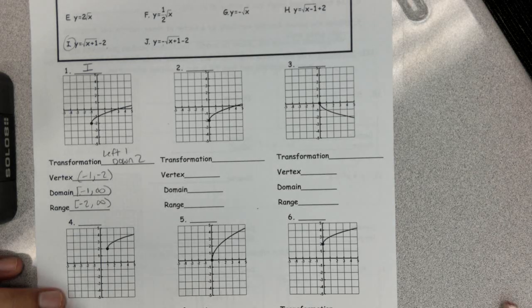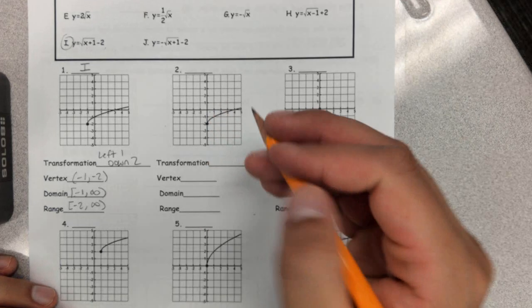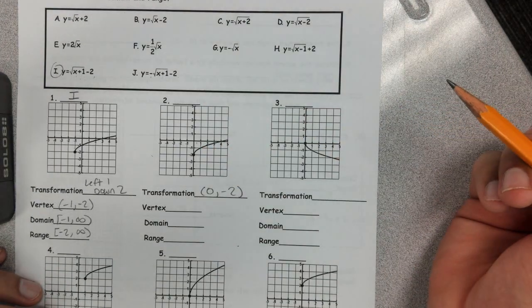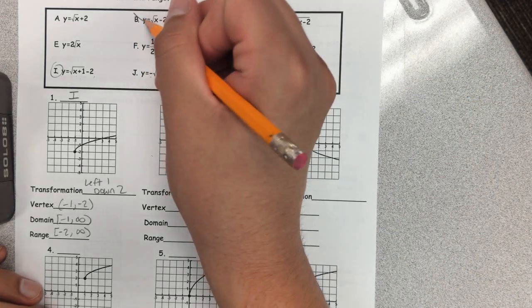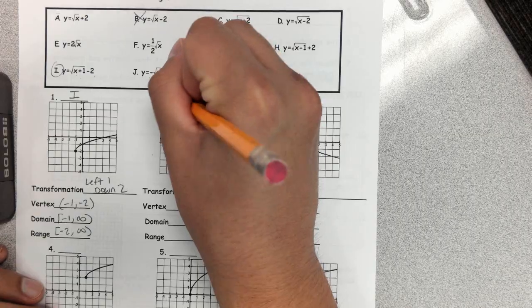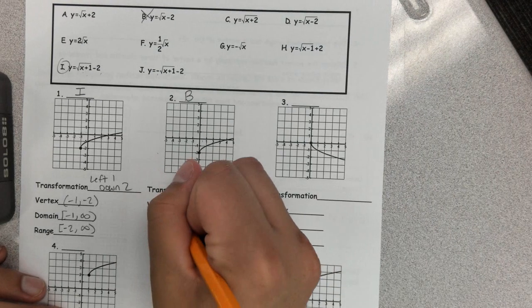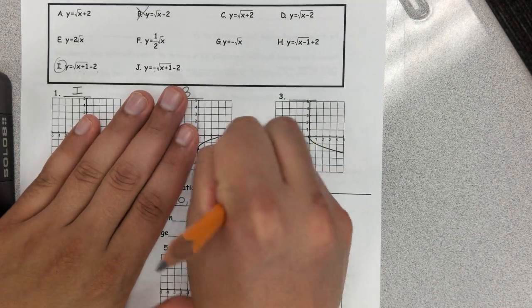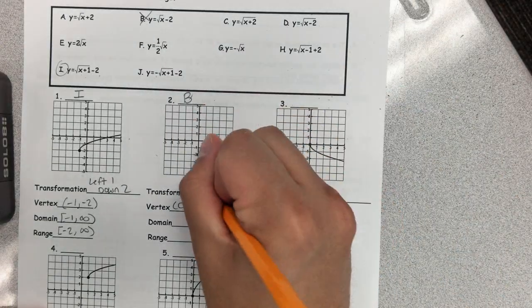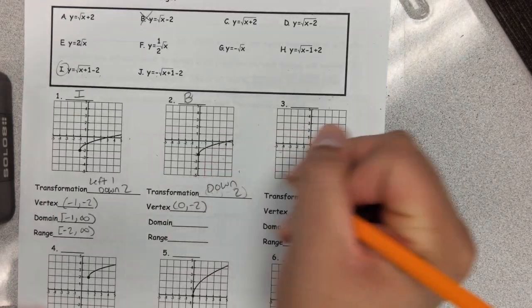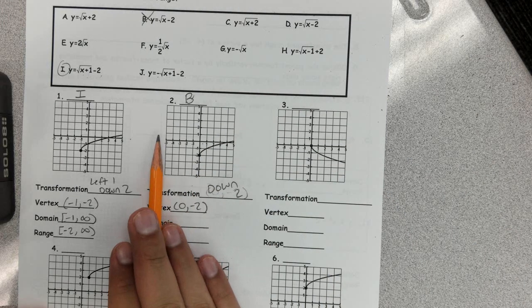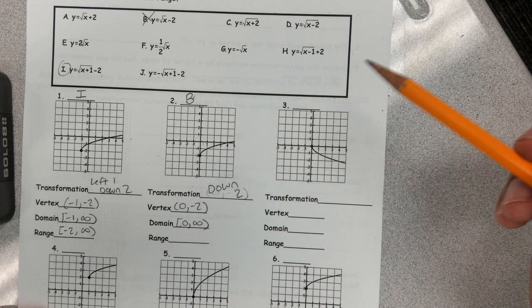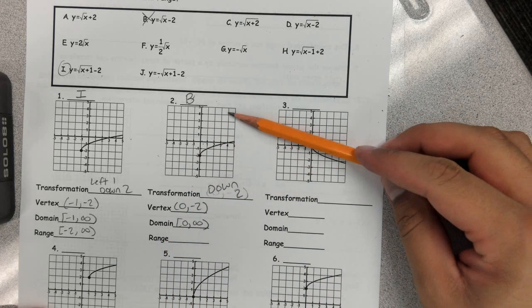Alright, so then number 2. Number 2 has a vertex at 0, -2. Right, so this just has a shift down 2. So something that goes down 2 would be B. Another spot is 0, -2, and then this would be the transformations. Right, so down 2. Domain would be from 0 to infinity. Range would be from -2 to infinity.